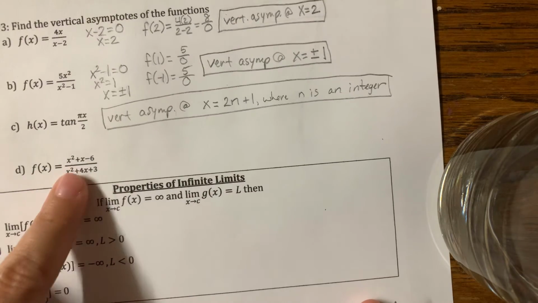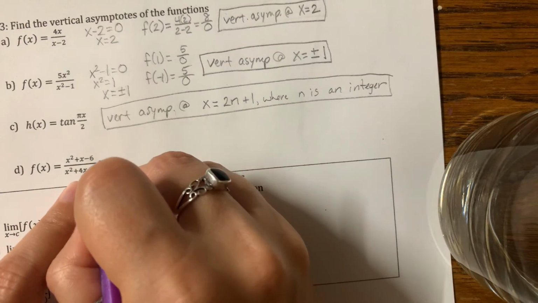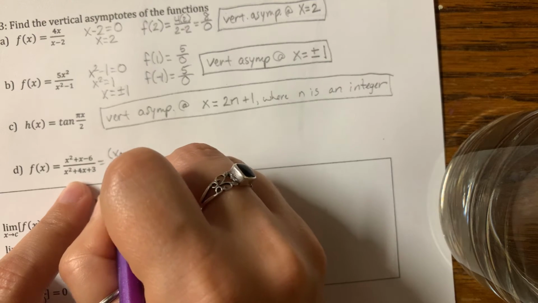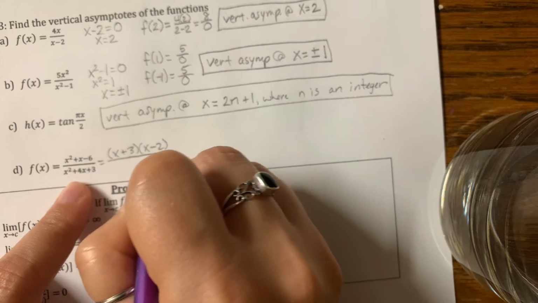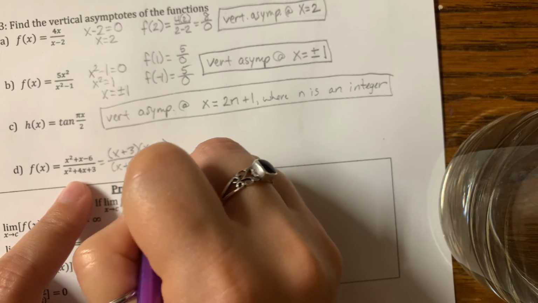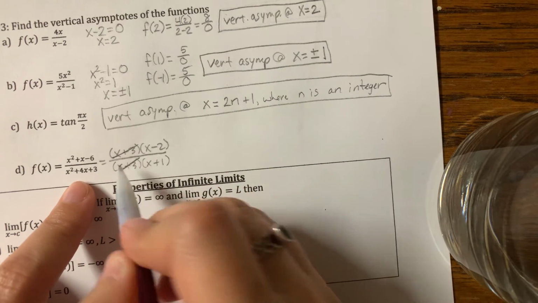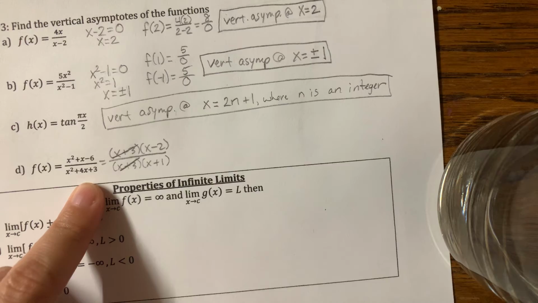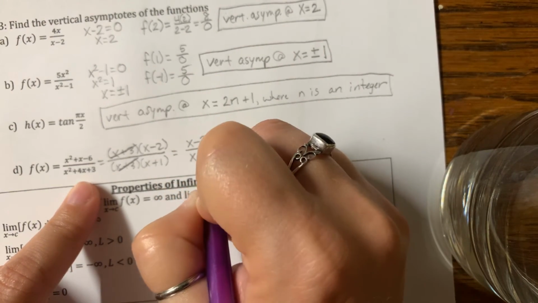Okay, now this last one is a little bit different, because if I factor this out, x plus 3, x minus 2 would give me that one. The denominator would be x plus 3, x plus 1. And if I do that, this cancels. And that's important to know, because that gives me x minus 2 over x plus 1.